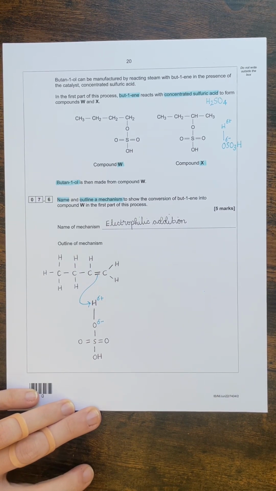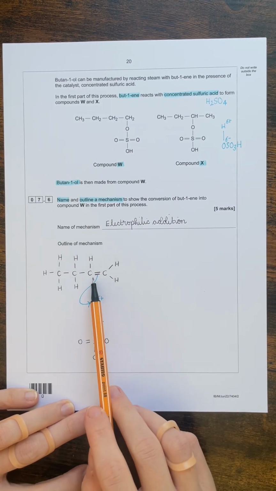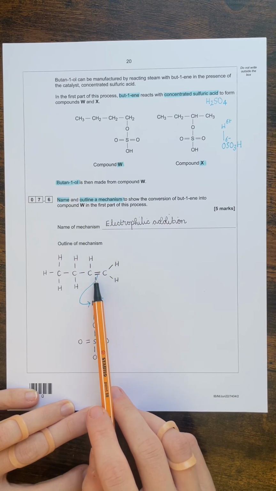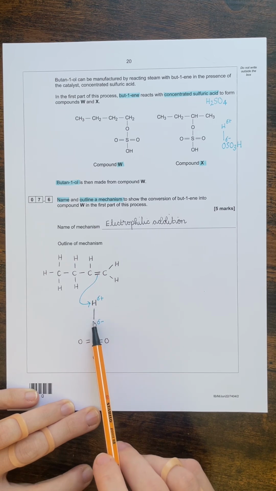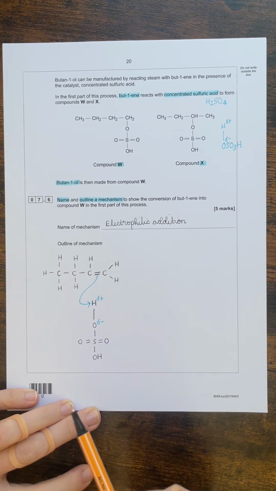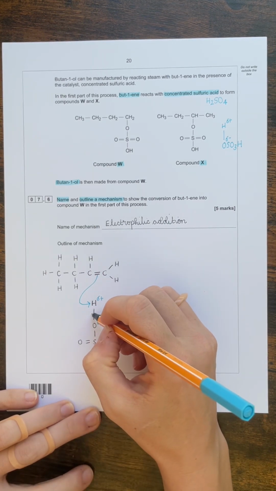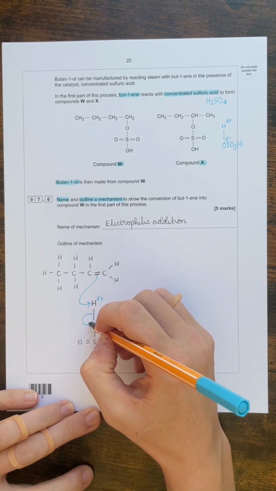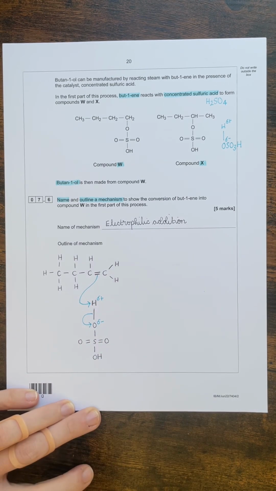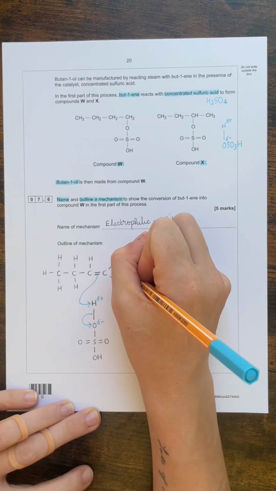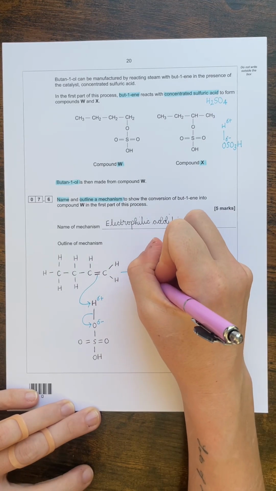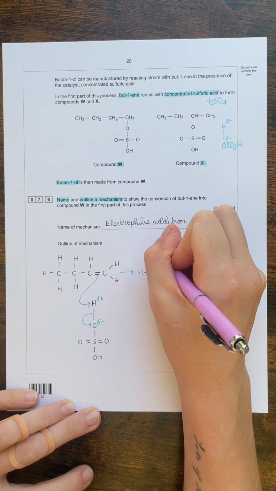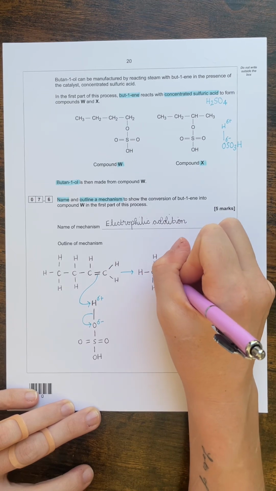Now, if that pair of electrons there is being used to form a bond to the hydrogen, we then need this hydrogen to break free of the rest of the electrophile. So the bond between the hydrogen and the oxygen will break, and both of those electrons will go to the oxygen. That is then going to generate an intermediate, and it's going to generate what we call a carbocation. So carbo-carbon, cation, positive charge.